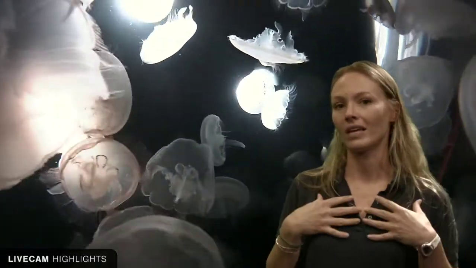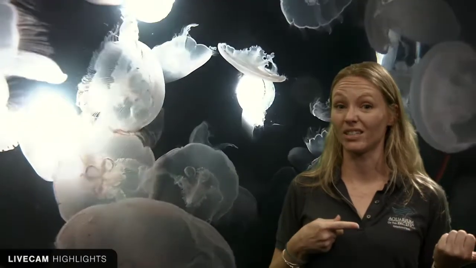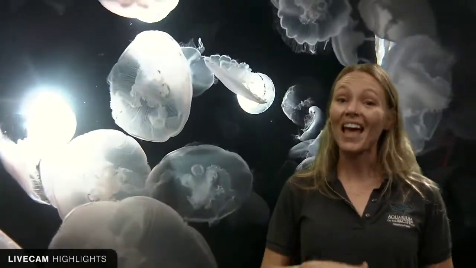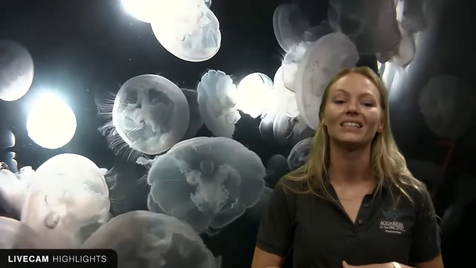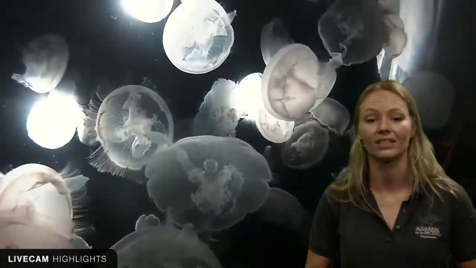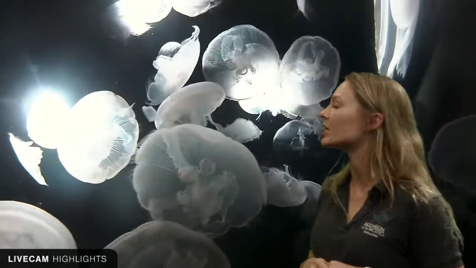So even though they do have stingers, we can't feel it, but other animals like those little tiny brine shrimp we saw, well, that's what we feed to these. So they definitely can sting other animals. And they use their tentacles to sting. Now, there are a couple things going on underneath the jelly. So let's kind of look at it a little bit closer here.